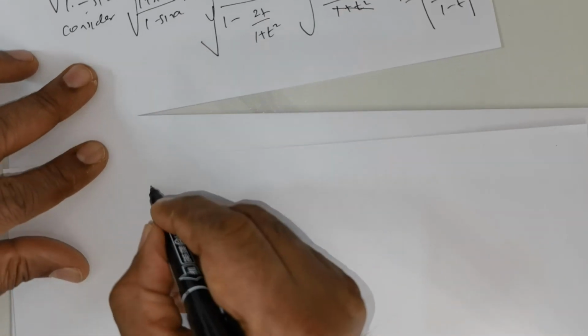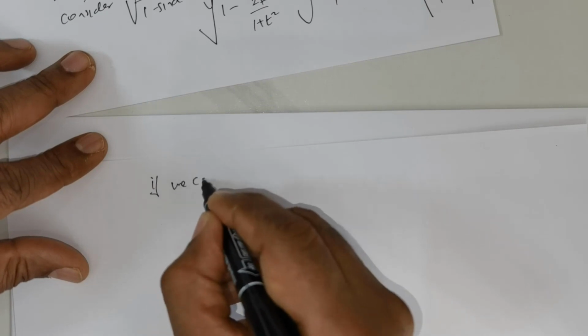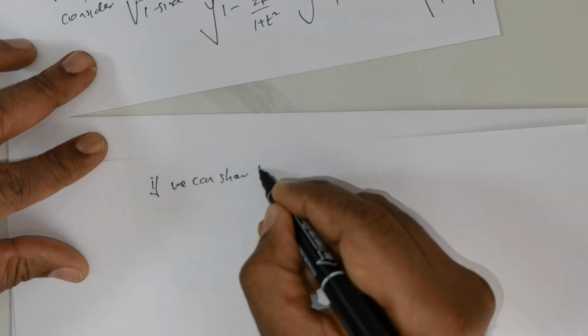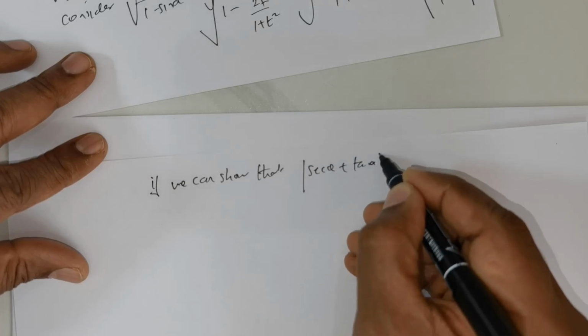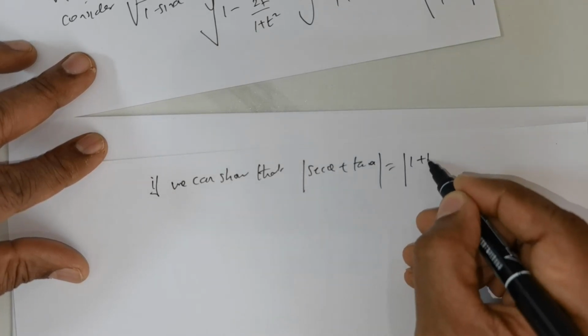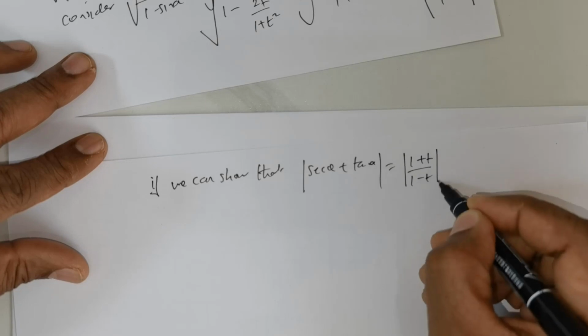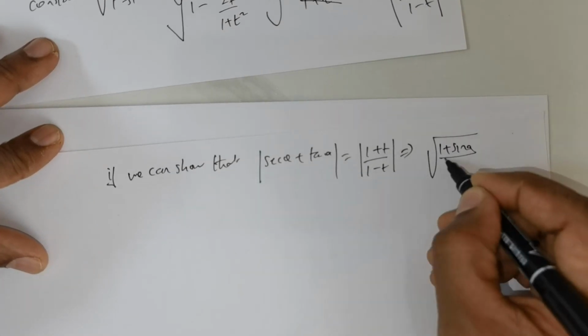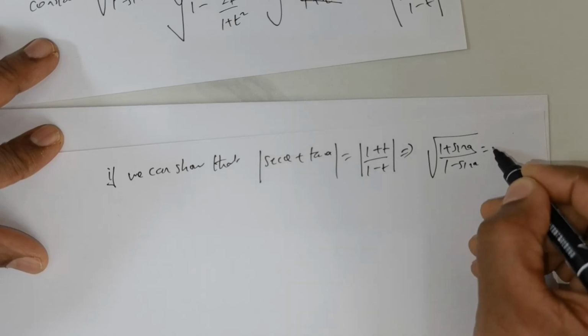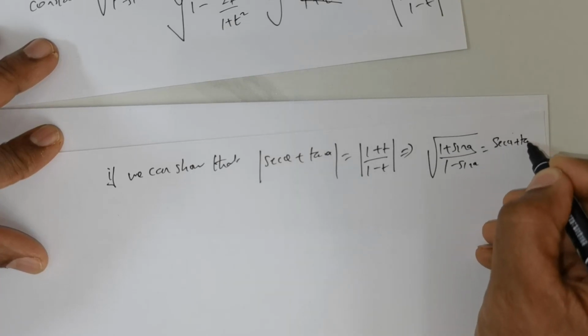Now if we can show that secant theta plus tan theta also equals (1 plus t) divided by (1 minus t), this means the square root of (1 plus sine theta) divided by (1 minus sine theta) is equal to secant theta plus tan theta.